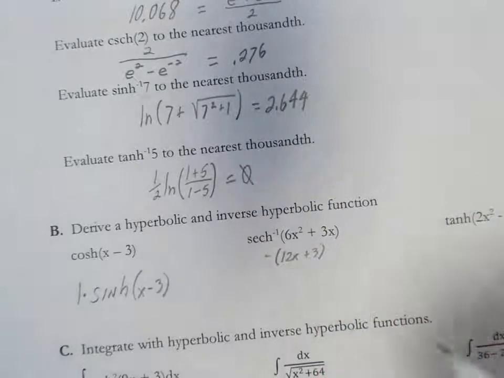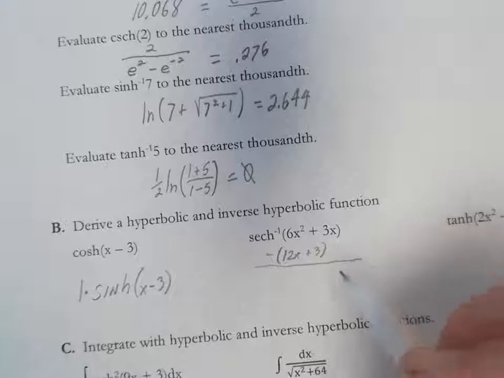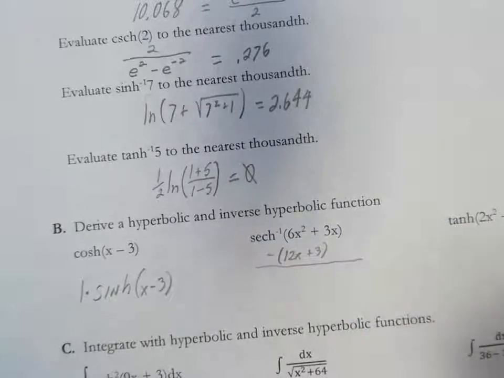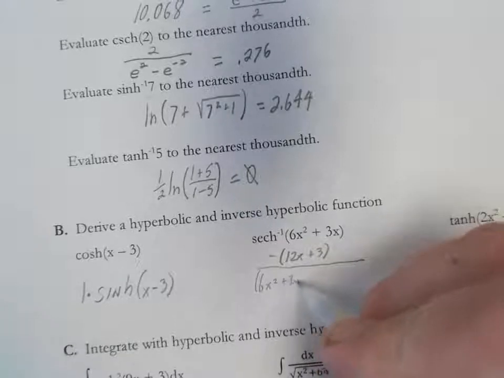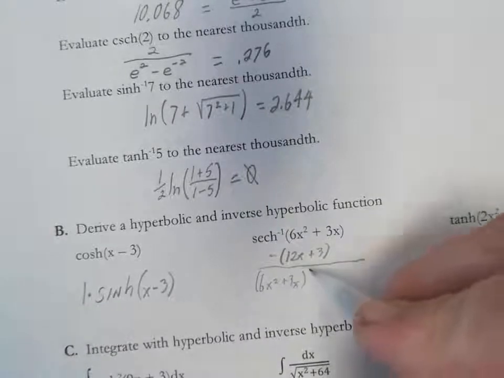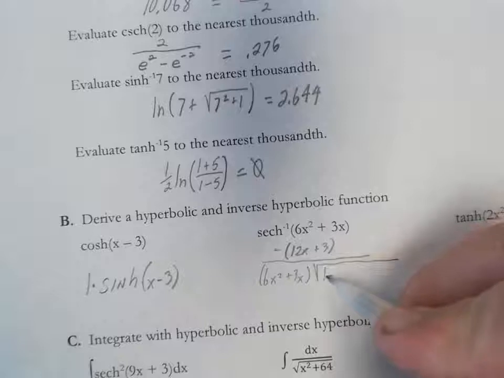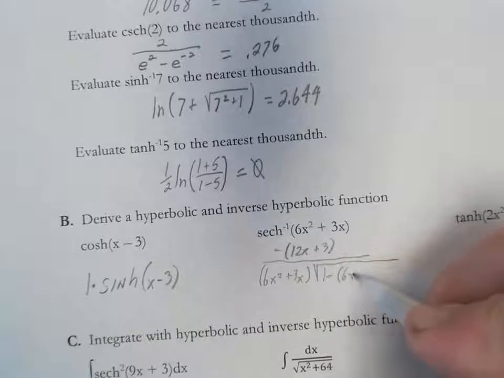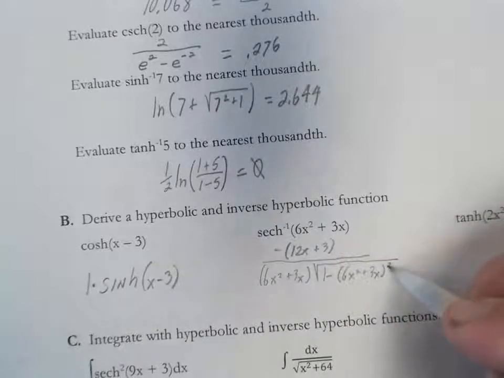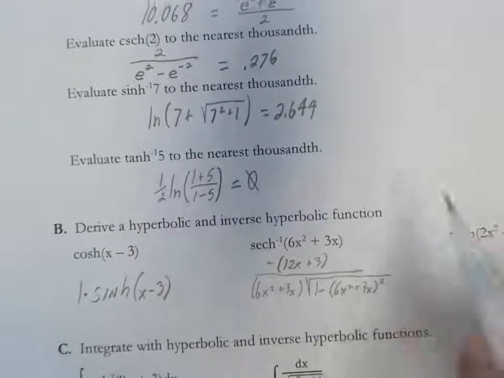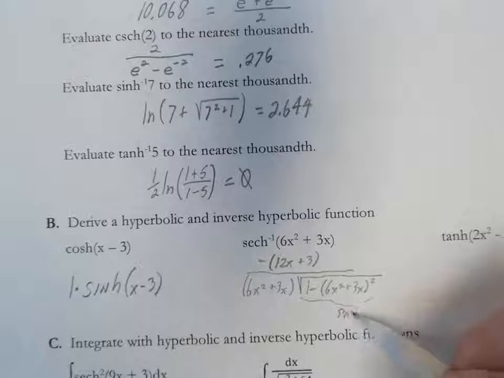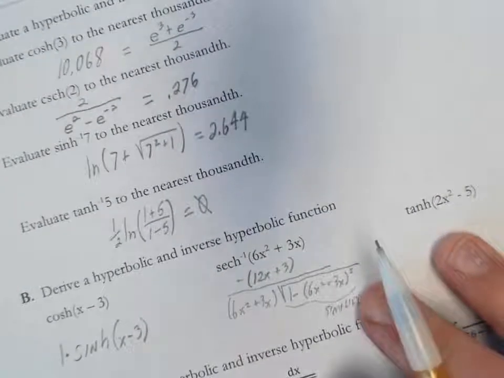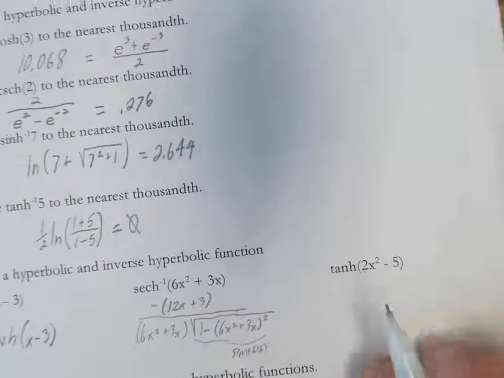Now after I do that, I want to put the rest of it, which is u, and that's 6x squared plus 3x. And I'm going to multiply that by the square root of 1 minus the quantity 6x squared plus 3x, squared. Now one thing I'd like you to do is square this out and simplify this part right here. For time's sake, I know you can do that, but again, make sure you do that going forward.